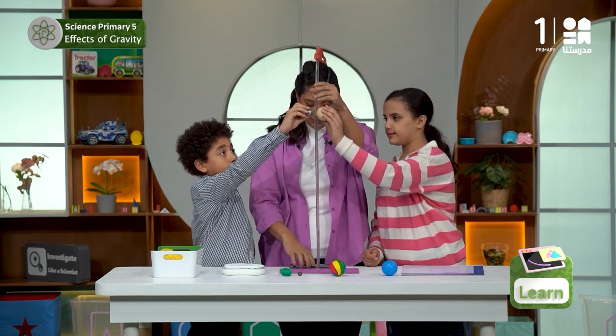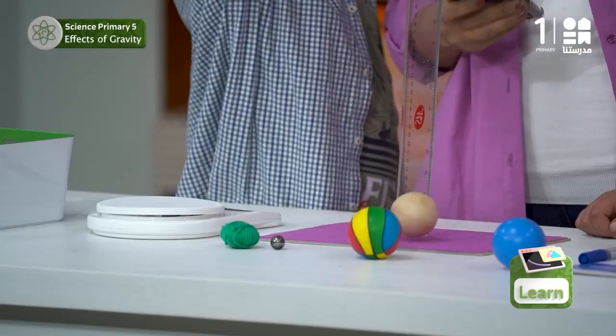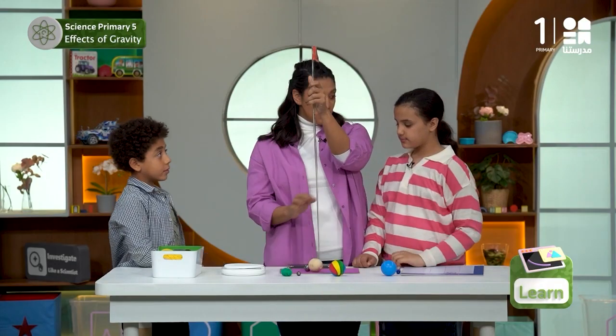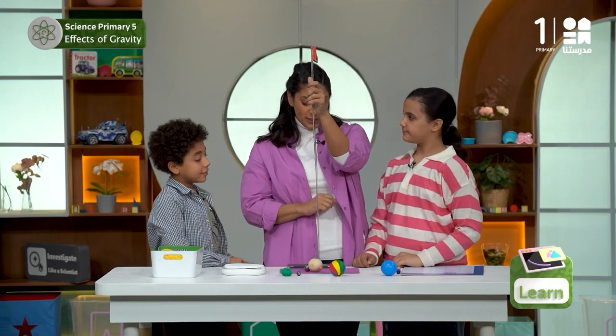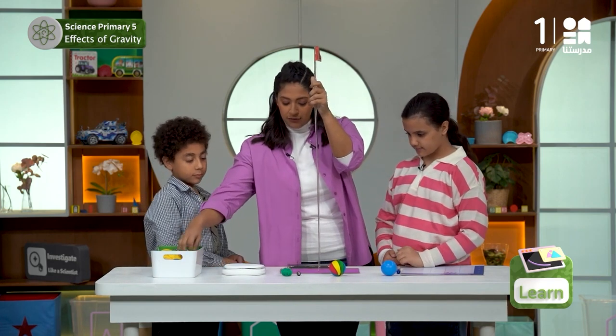Wait a minute. On your marks, start. So what happened? Which ball fell first? The metal ball. All right, let's take a look at the second example that we have.